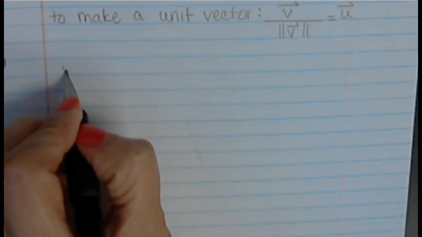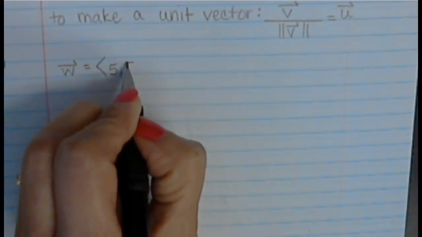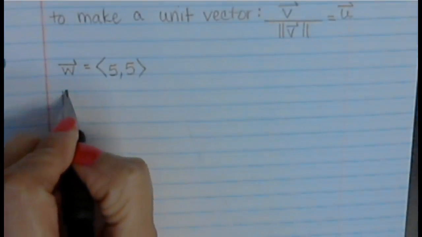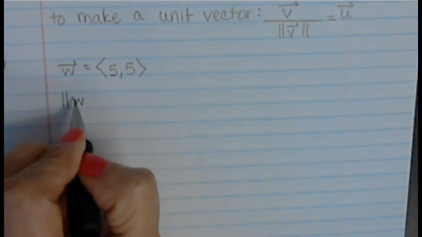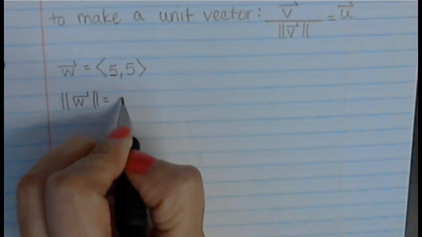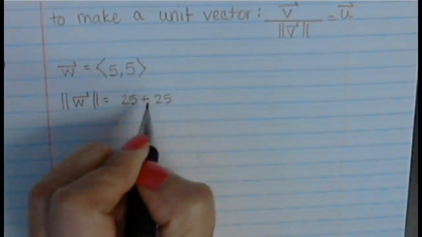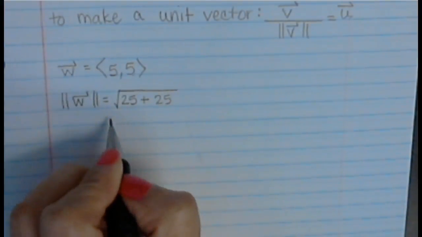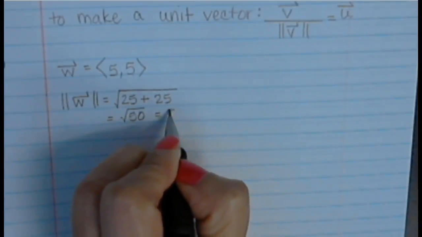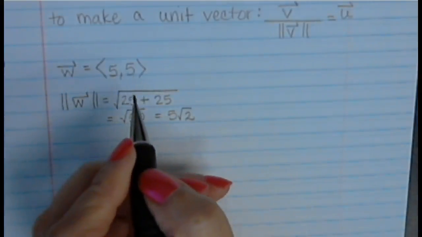For w vector that equals 5, 5, well, the first thing we need to do is find the magnitude of w. Remember, we do that by squaring the first one, squaring the second one, and then getting the square root. So that's going to be the square root of 50, also the same thing as 5 square root of 2. So now we're ready.